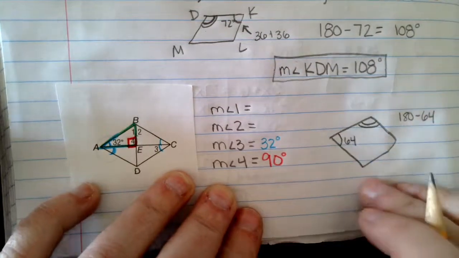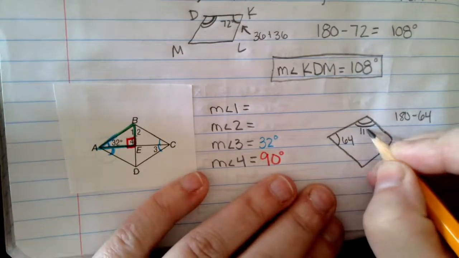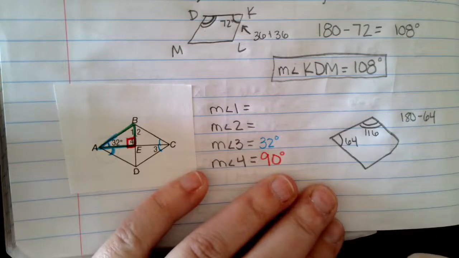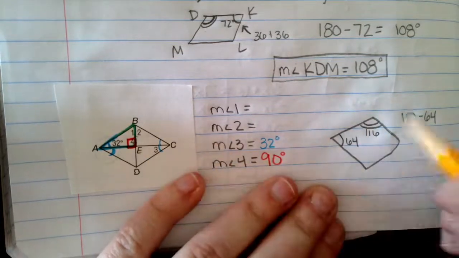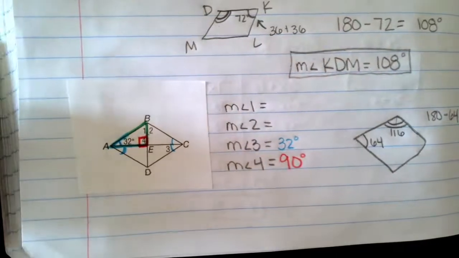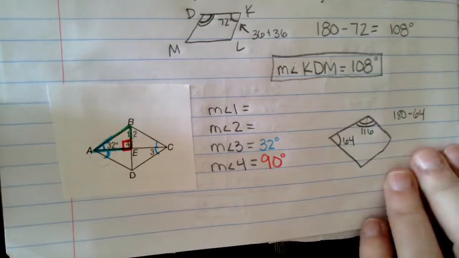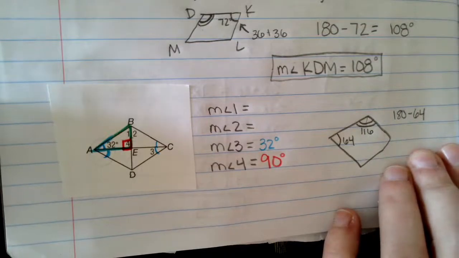Okay. But now for 1 and 2, that's split down the middle. So if I take 116 and I have to split it into 2, 58.